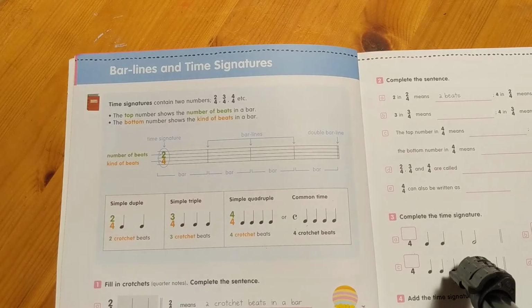Okay. As it says there, the top number shows the number of beats in a bar. So 2 beats in a bar, or 3 beats in a bar, or 4 beats in a bar. And the bottom number shows the kind of beats in a bar. And we'll come on to that in a minute. First of all, what's a bar?